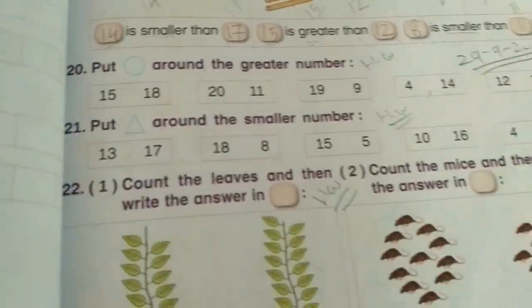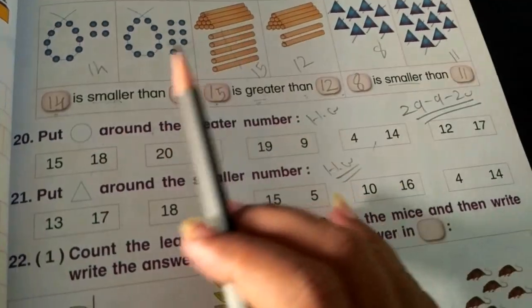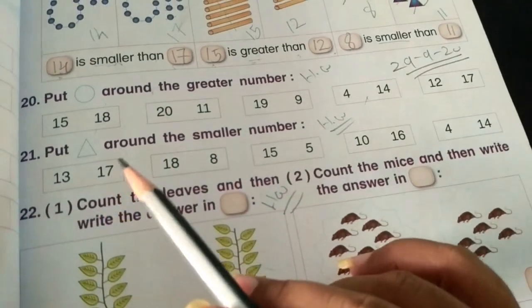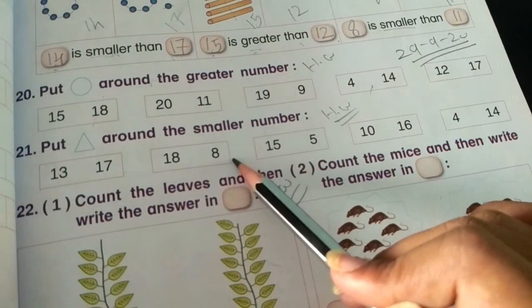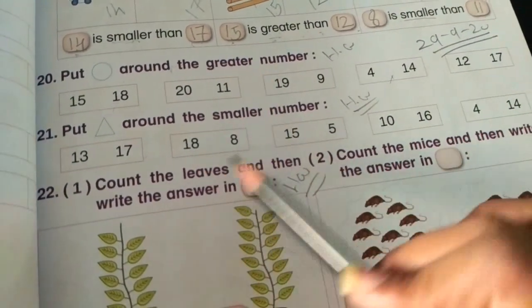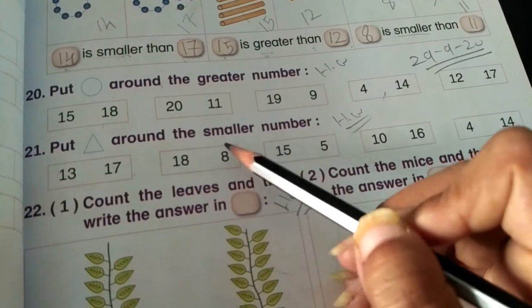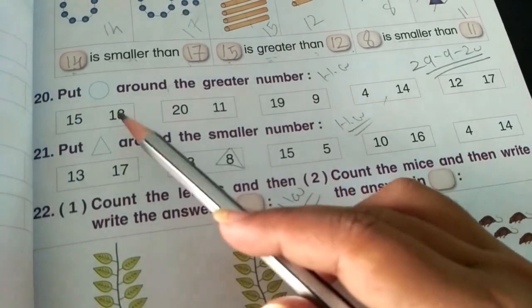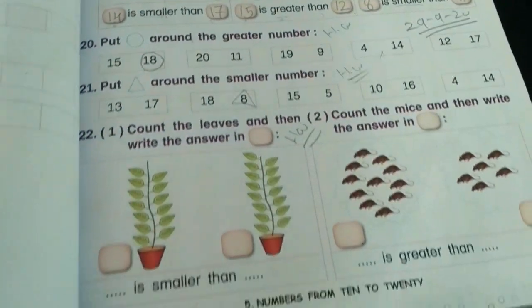Now we have already done the similar kind of exercise, right? In the textbook, put circle around the greater number. So here you will find out the greater number and circle around it. Put triangle around the smaller number. Okay, here in this group you have to find out the smaller number and draw a triangle around it like this. 18 and 8. So 8 is a smaller one, so we are going to do this. And here is a 15 and 18. 18 is the greater number, so we are going to circle around it like this.